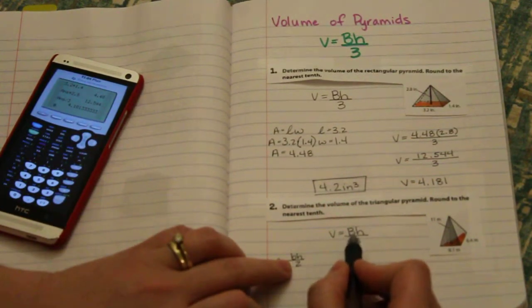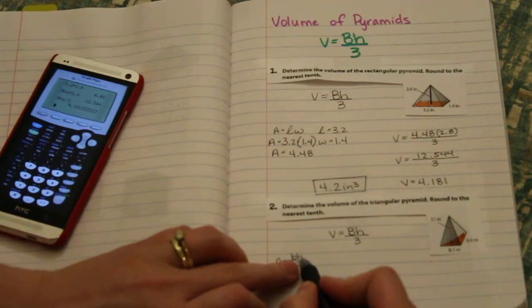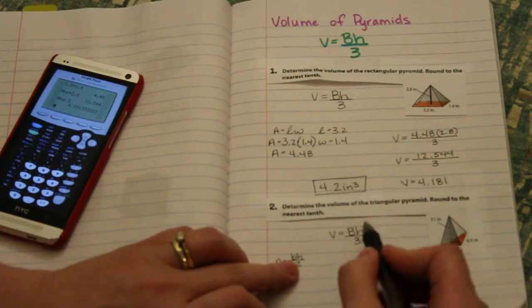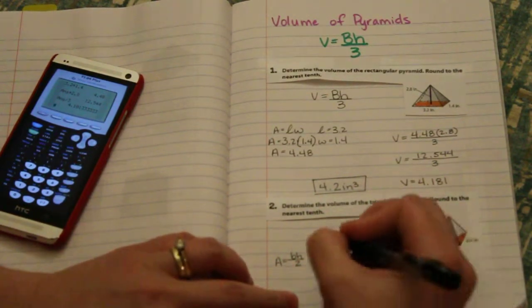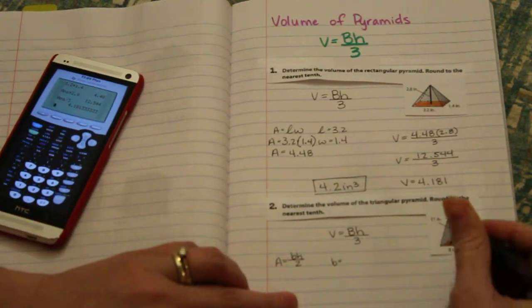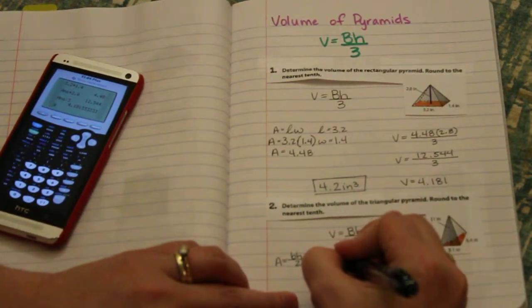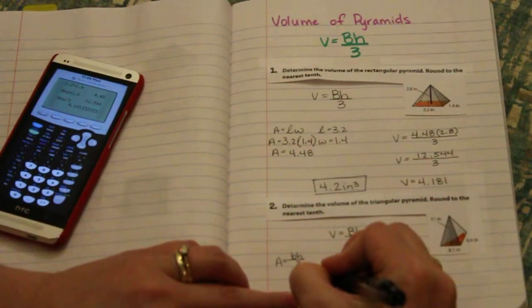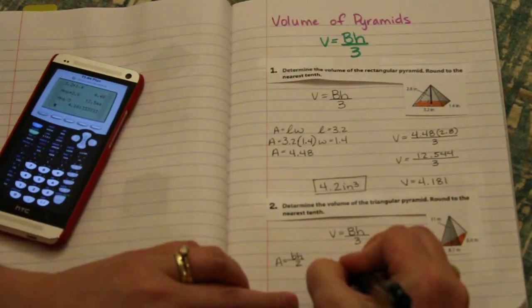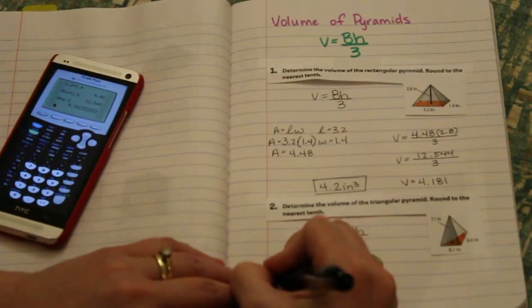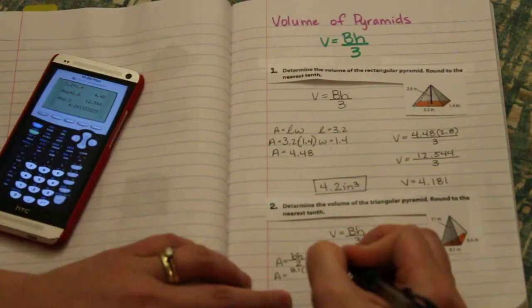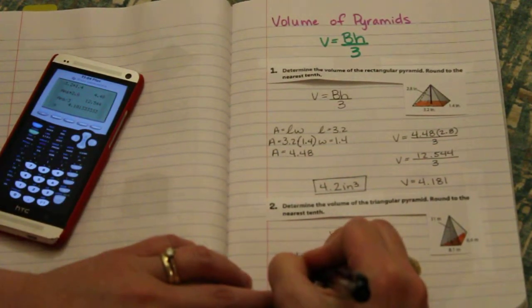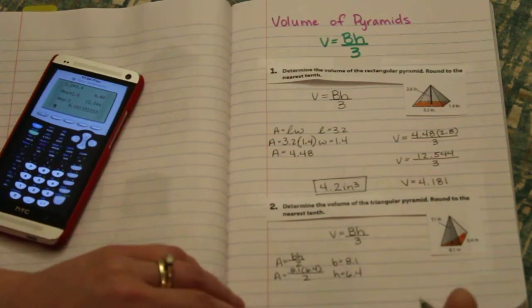Now, don't get confused between the bases. One's a little b, one's a big B. Don't get the height. This is the height of the triangle. This is the height of the pyramid, okay? So the base of my triangle is 8.1. My height of my triangle is 6.4. So I have my area equals 8.1 times 6.4 divided by 2.